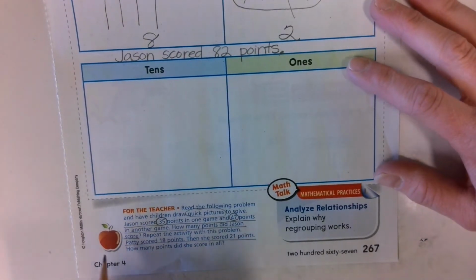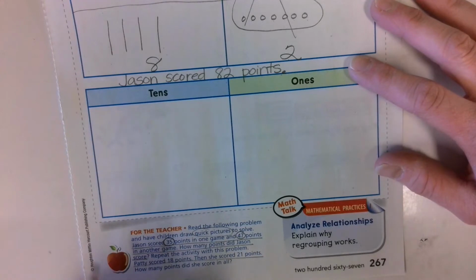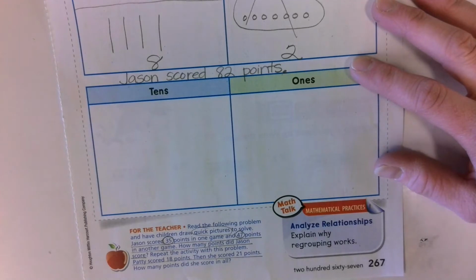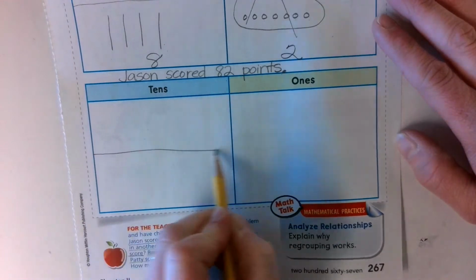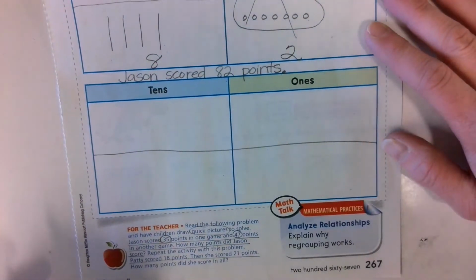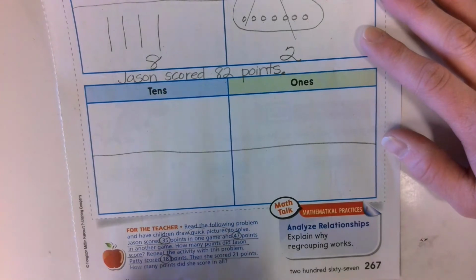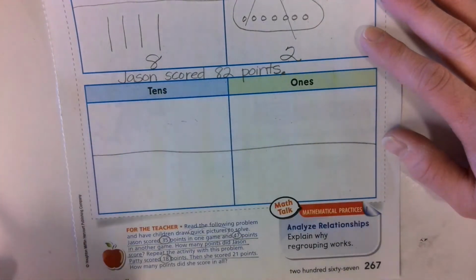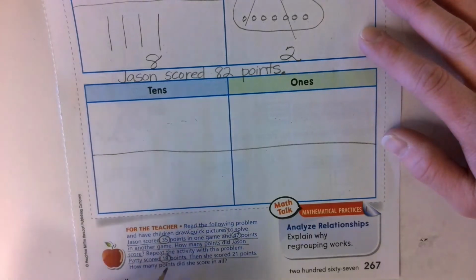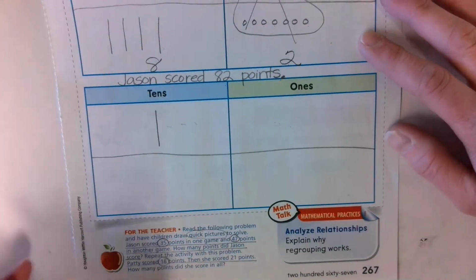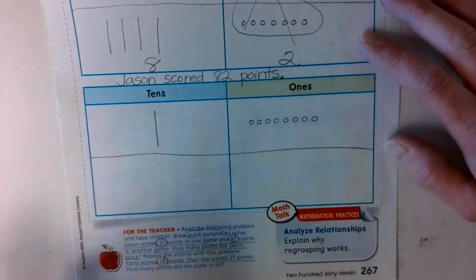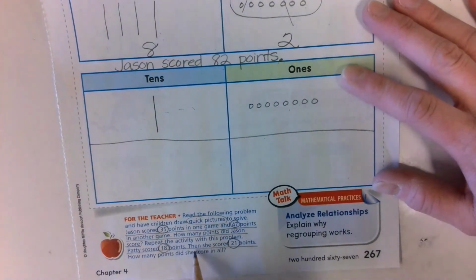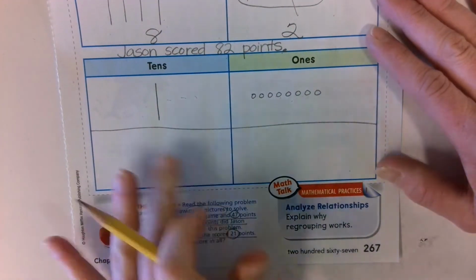We're going to repeat the activity with this next problem with Patty. It says Patty scored 18 points. Then she scored 21 points. How many points did she score in all? So again, I'm going to draw my line. Okay. And what the first number I need to draw on the top is what? 18. So that's just going to be 1 10 and 8 ones. And then it says, then she scored 21 points. So I'm going to put 21 down here.